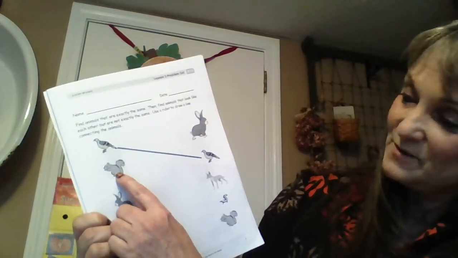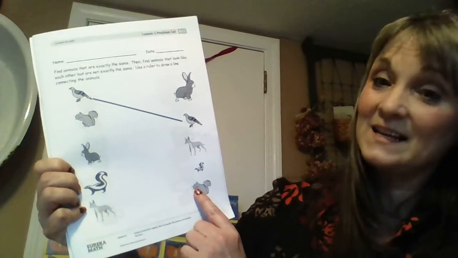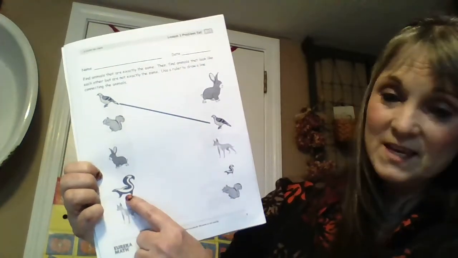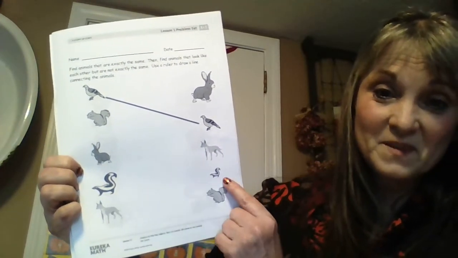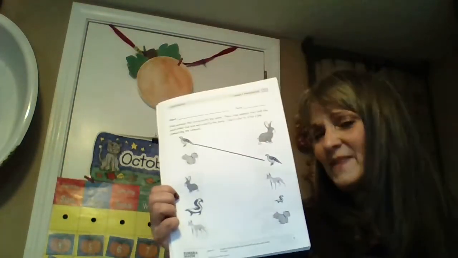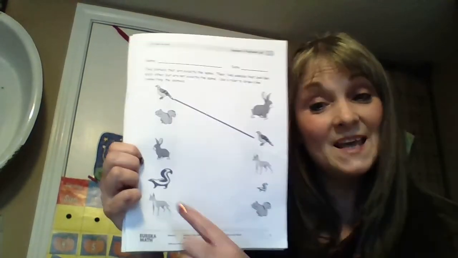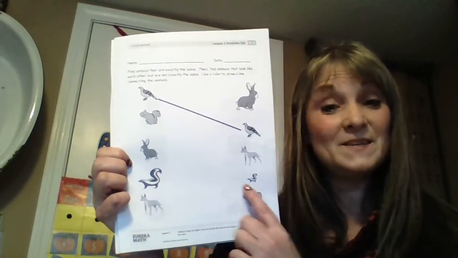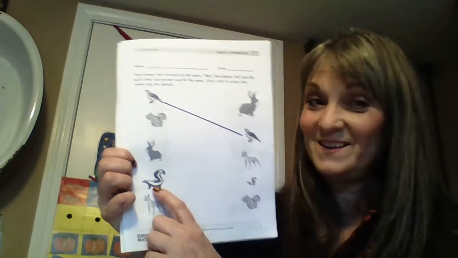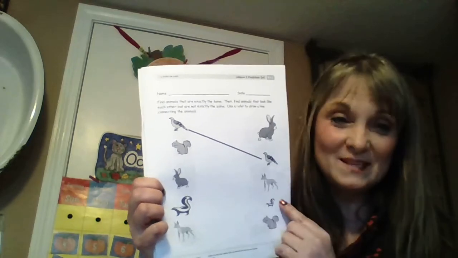So see, there's a squirrel. A squirrel down here is exactly the same. But let's look at this. This is a skunk. Is that a skunk? They're the same, but are they exactly the same? No. So you're going to practice saying things like, they are the same, but this one is bigger and this one is smaller. You can still draw a line.